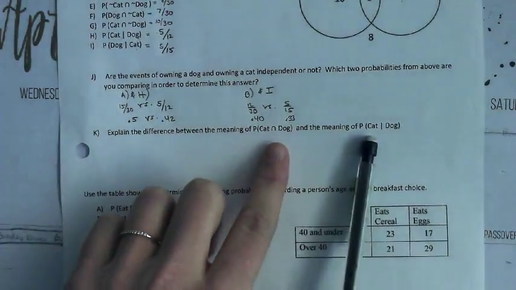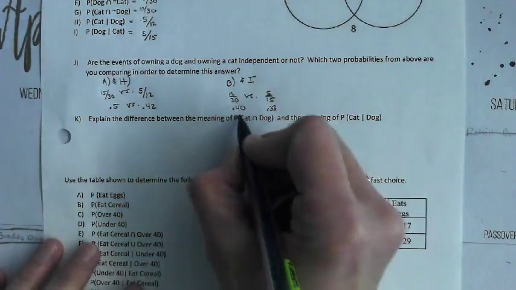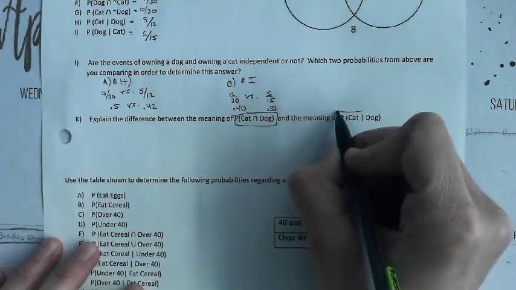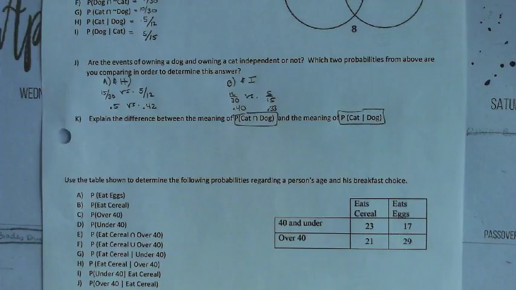Now, this is another thing, too. Explain the difference between the meaning of this one and this one. Because a lot of people were under the impression, it seemed on the test, that they were the same thing, and they are not. So who can explain the difference? Go ahead, Maggie.